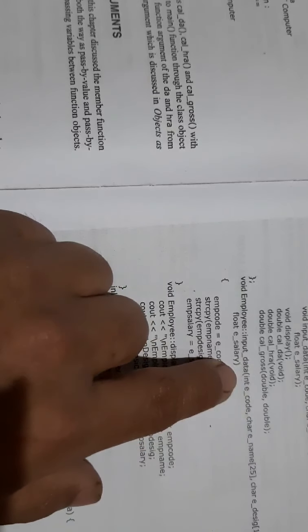So this member function input data took the value that was assigned and stored it in these variables, right? So in this pass by value method, what happened is that the function call passes the arguments, that is the values, and that is what is called the pass by value method.